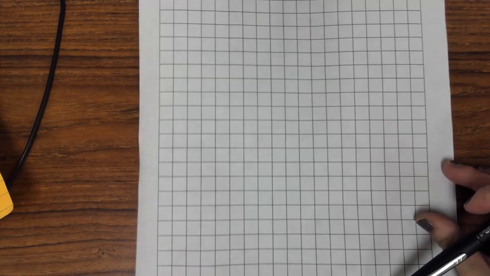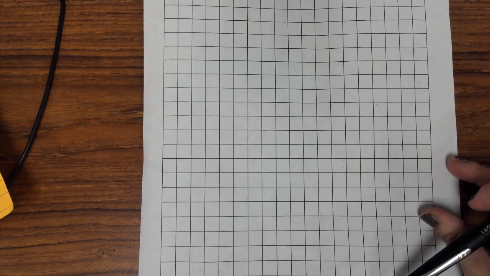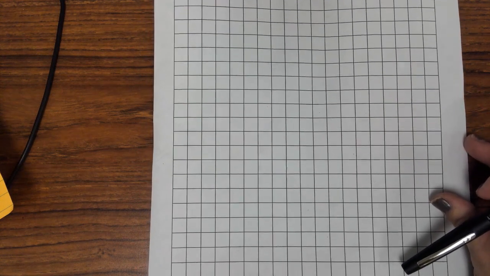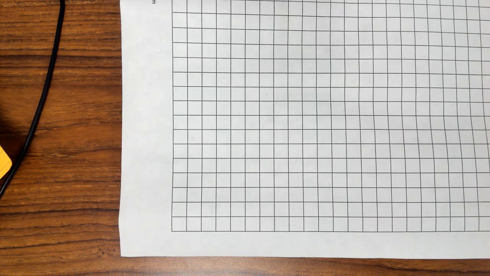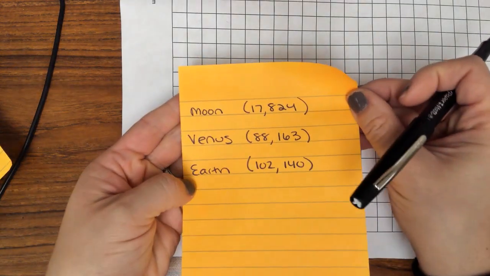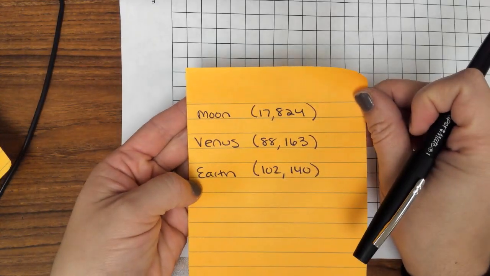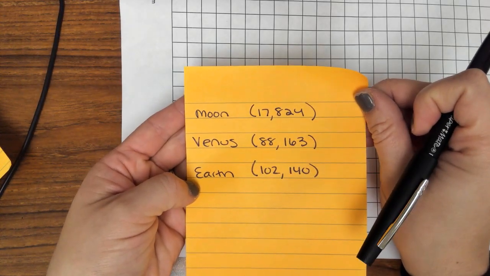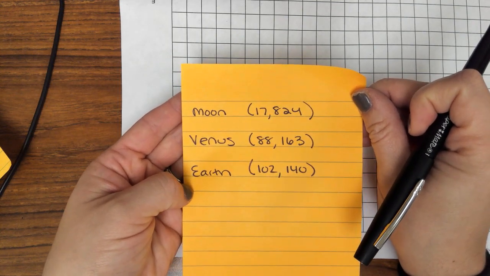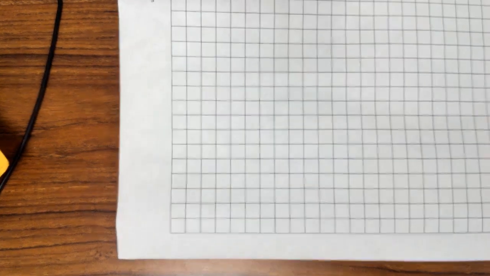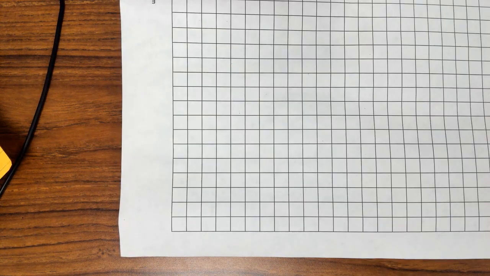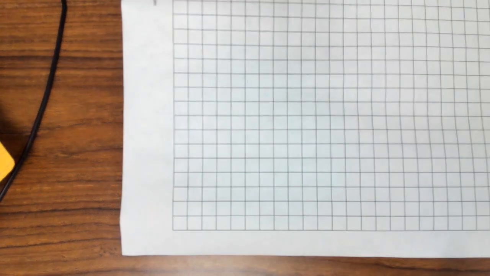Sometimes you are given a plain piece of graph paper and asked to make a coordinate plane to plot some points. So I will hold it like this. And the points that I'm going to graph today are labeled as the Moon 17, 824, Venus 88, 163, and Earth 102, 140. So when you have a blank piece of paper, you need to think to yourself, where do your points go, and how should you label your graph so it makes sense?